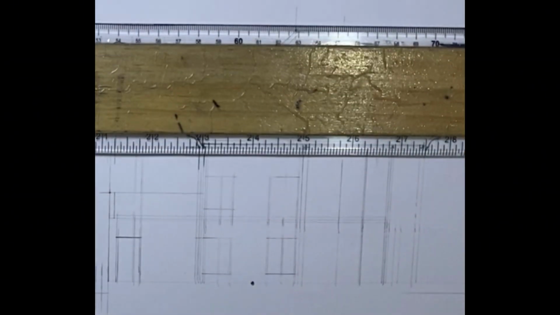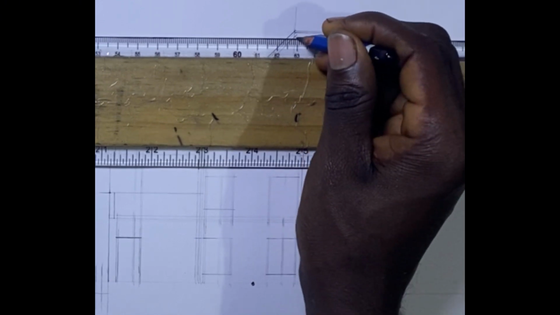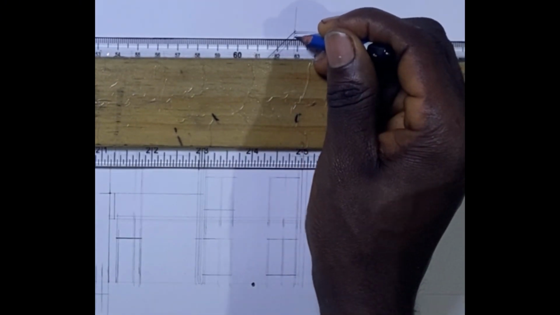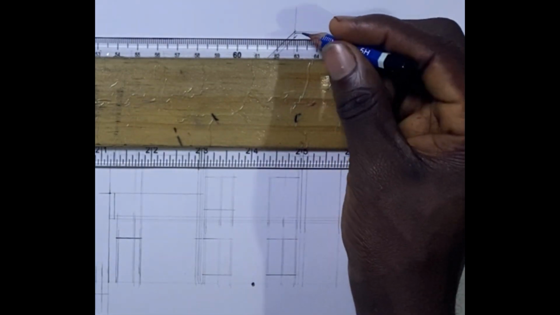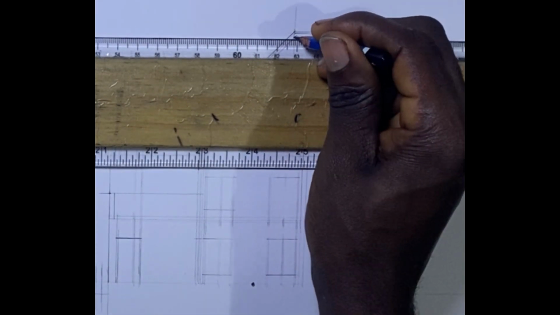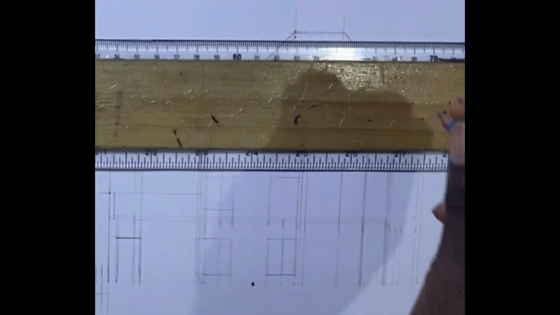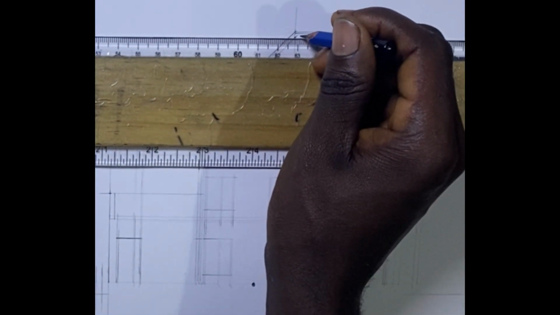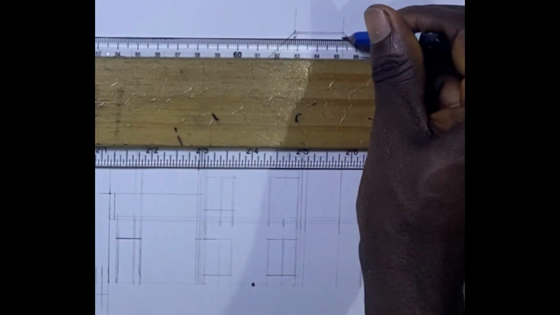Then we transfer our rafter. Do note that we are not showing the rafter at the longitudinal aspect, but we need the dimension in order to get this other side. So we transfer this dimension to this other point here.